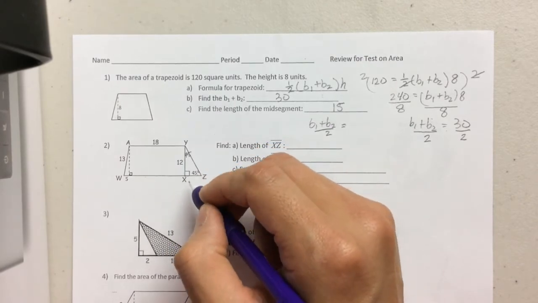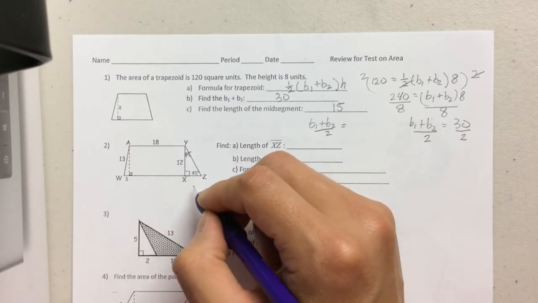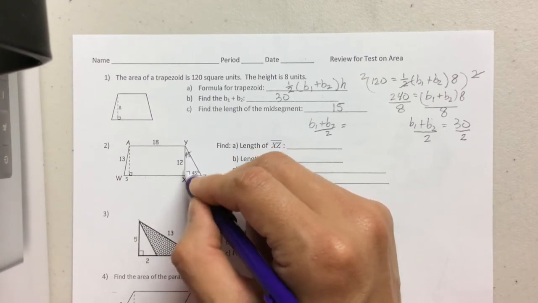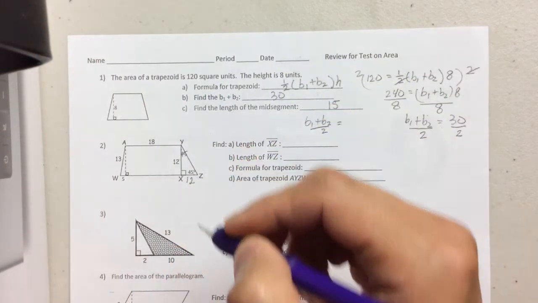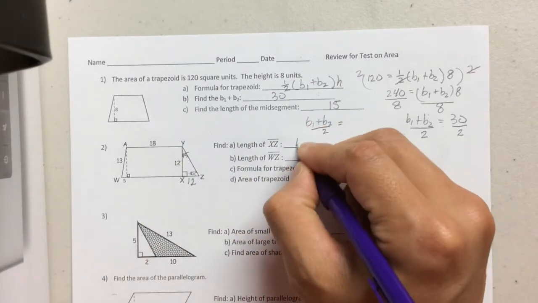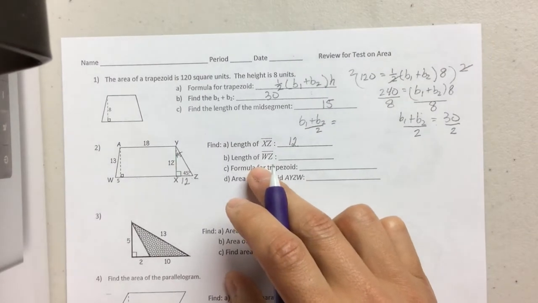If you don't remember, the legs in a 45, 45, 90 triangle are the same. So if this leg is 12, then this leg is also 12. So XZ is 12. Now for B, it says find the length of WZ.